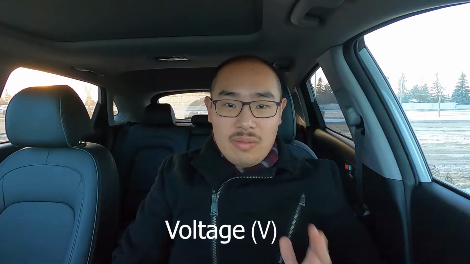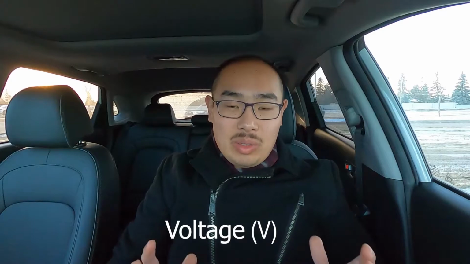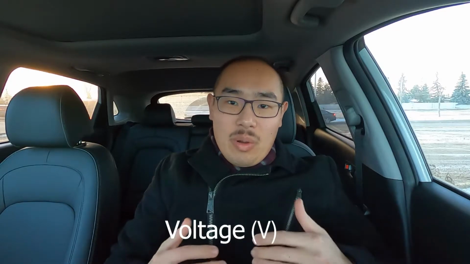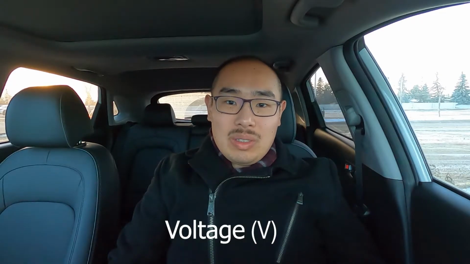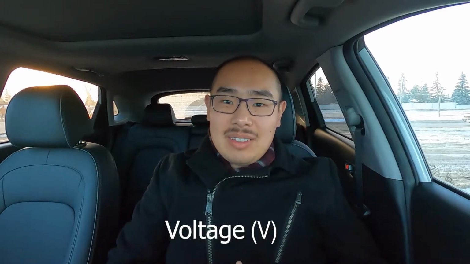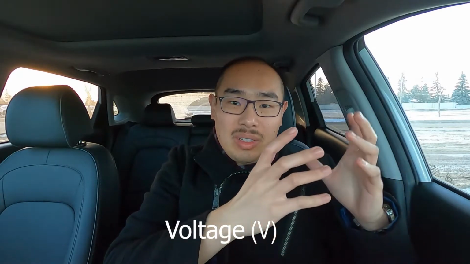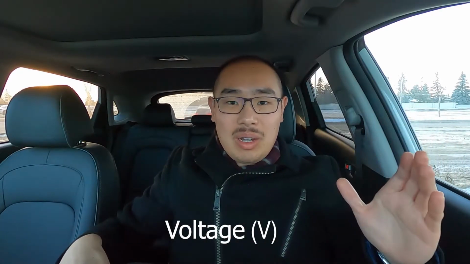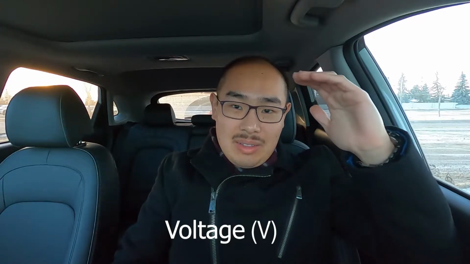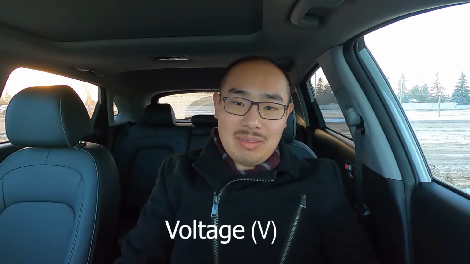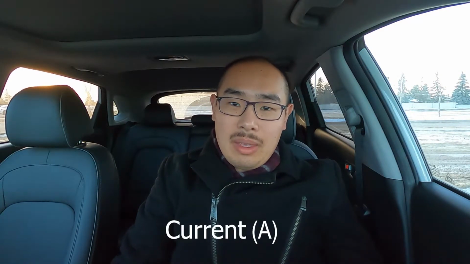Let's start with voltage. Voltage is the potential difference between 2 points on an electric circuit. Now, voltage itself is measured in volts. And how you can imagine this as a concept is if you have a water tower and all the water is stored on the top, you got a pipe that's running down to the ground. The difference in energy in the stored water versus the ground can be considered as what voltage is in terms of electricity.